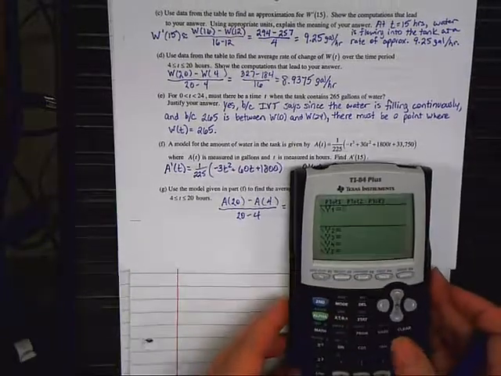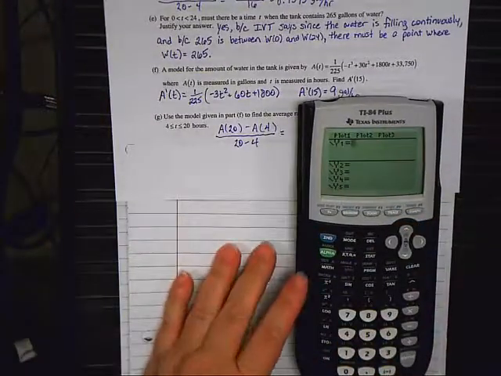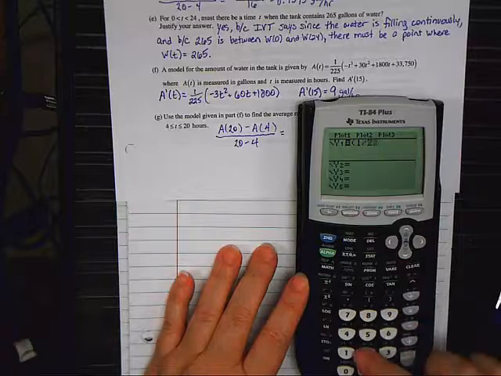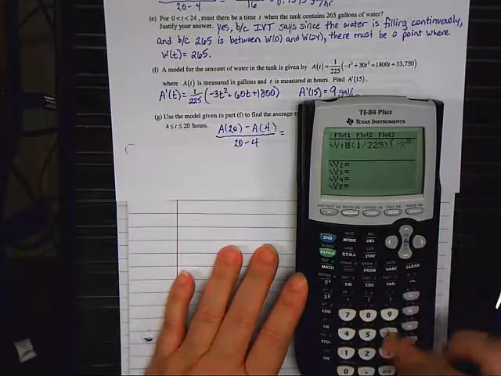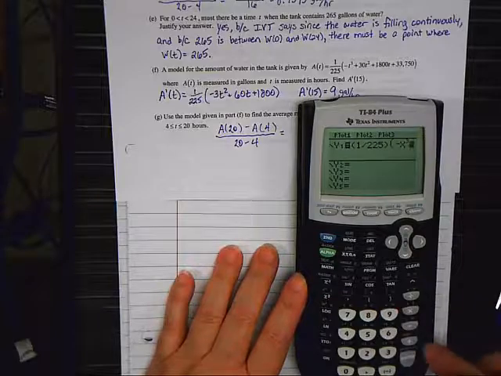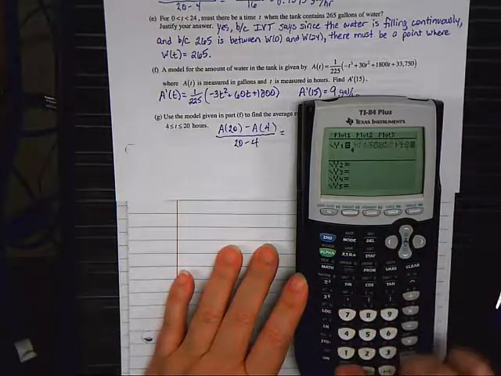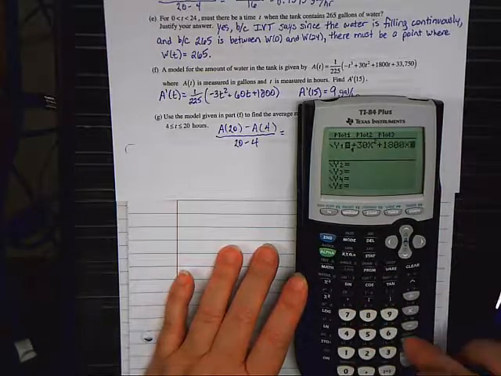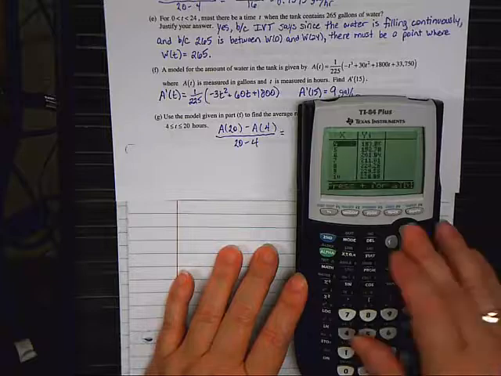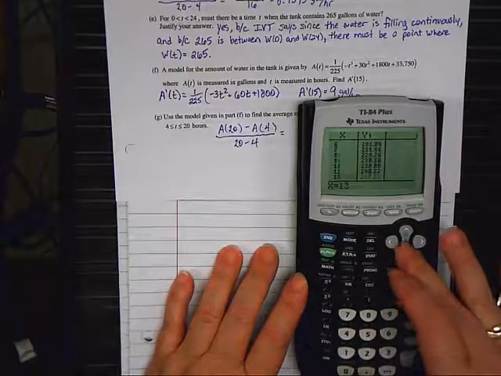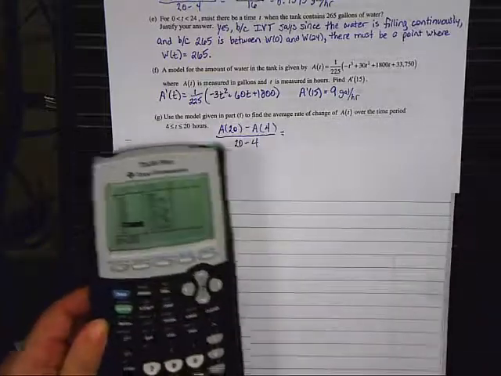Okay? 1 over 225, parentheses, negative x to the third, plus 30x squared, plus 1800x, plus 33750. Go to the table, go to 20. I don't have to worry about setting a window or anything, I just copy these values down.